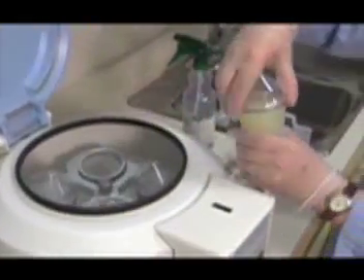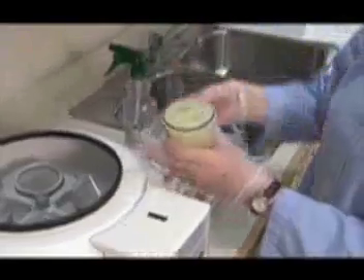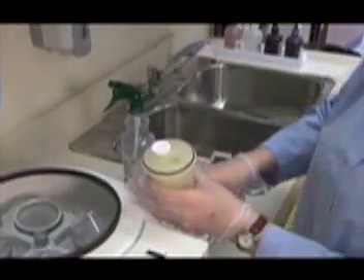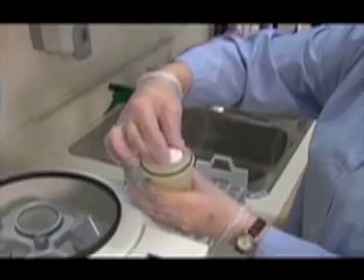Centrifugation is required to obtain a concentrated specimen for microscopic examination. The specimens are inserted into the centrifuge in a way to ensure that the centrifuge is balanced.